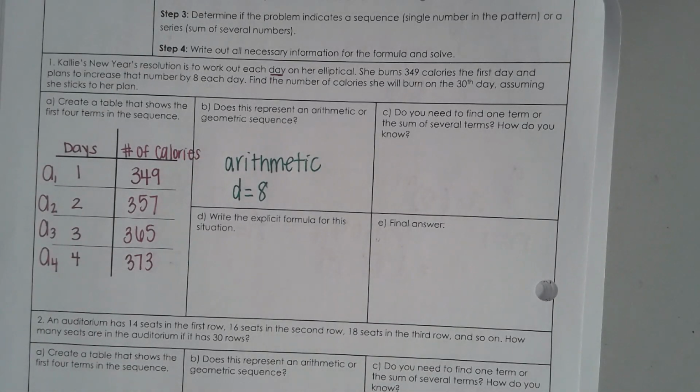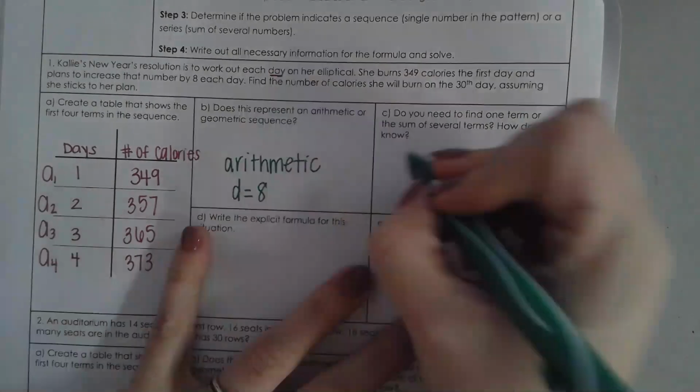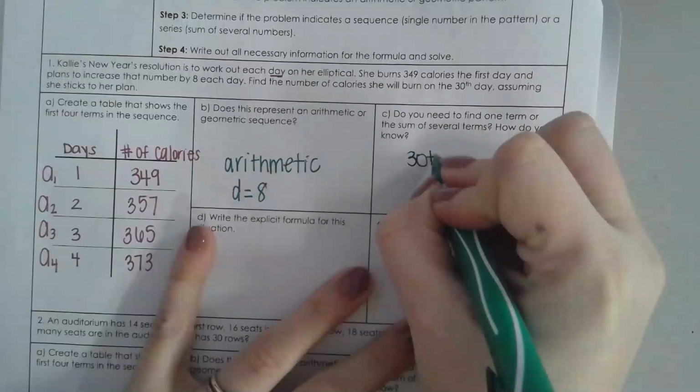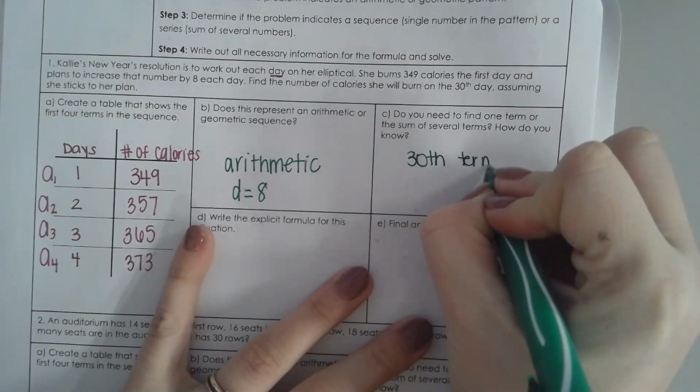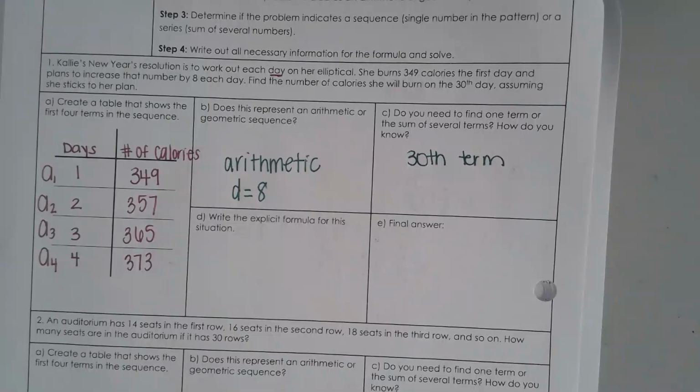It is just the 30th term. Right? And that's because it's only asking for the 30th day. If we were going to find a sum, it would say, what's the total number of calories she has burned over the first 30 days? That would kind of be how the wording would be. Right?